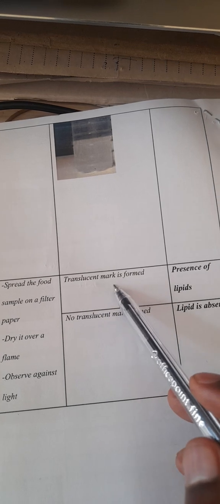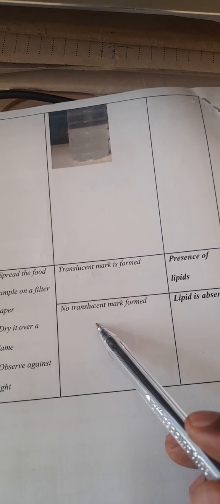And the last one, we have the grease spot test. That is when we are testing lipids, but we're using a filter paper. So you spread that food sample on a filter paper, dry it over a flame, then observe against the light. You take your filter paper, spread the food sample, then pass it over a burning flame, and observe against the light. In case a translucent mark is formed, lipids will be present. If there is no translucent mark formed, lipids will be absent.